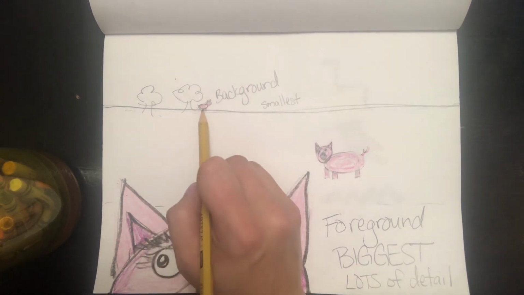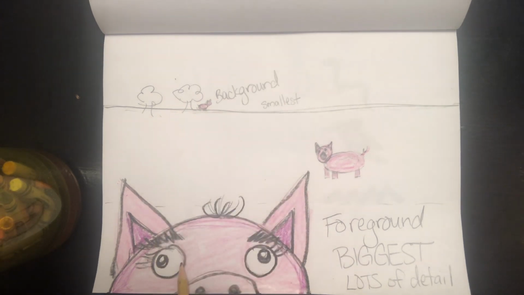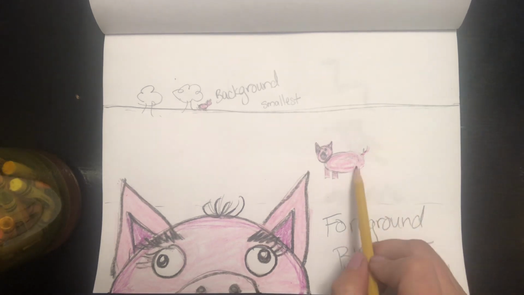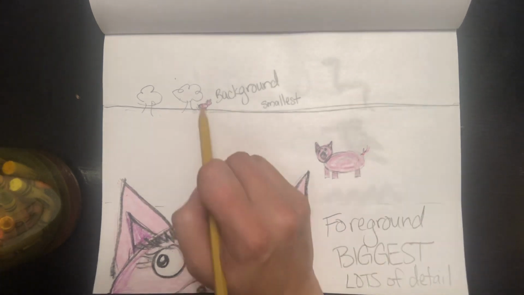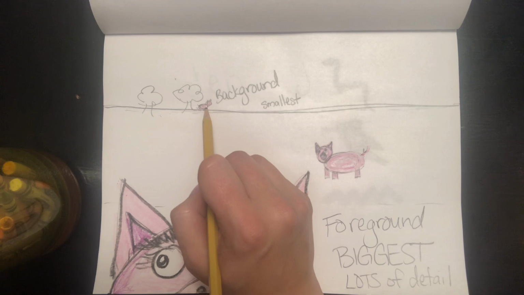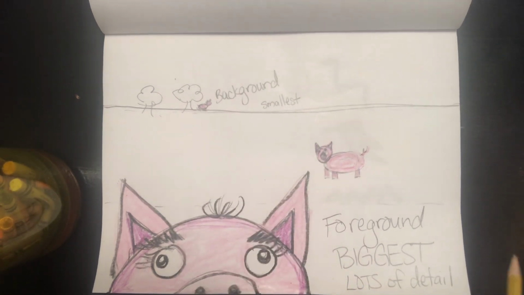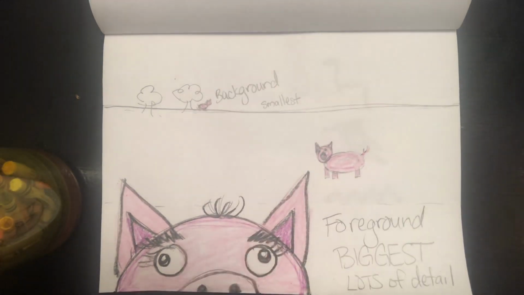I don't see any eyes. I don't see a nose. I don't see any details because this pig is the farthest one away. It's very far away. This pig in the foreground is way up close, lots of details, biggest, going off the page. Medium-sized pig right here has less details and he's definitely smaller than this one. And the pig in the background way back here is very teeny tiny, almost no details at all. One of the only ways that I know that it's a pig is because it's pink like these other two pigs that I've already drawn.